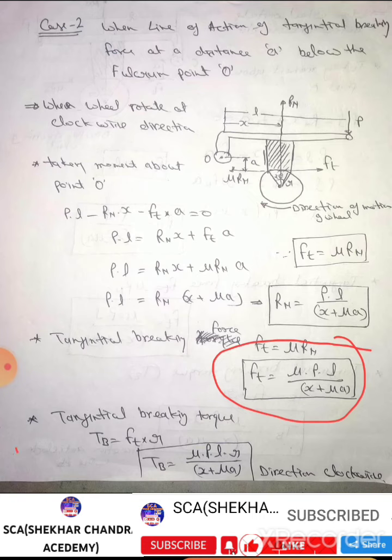Now, tangential braking torque TB. Here TB is equal to Ft into R. We saw in the previous case, tangential braking torque is tangential braking force into radius of wheel.